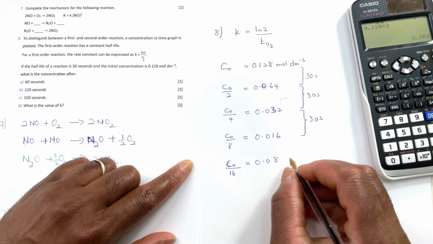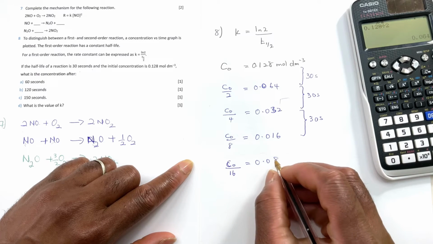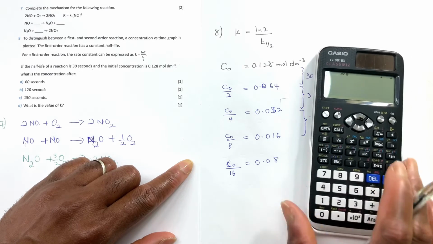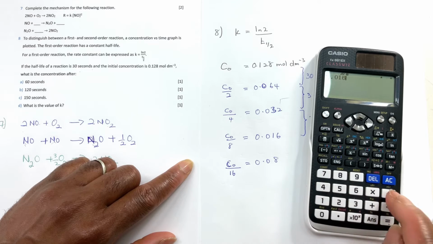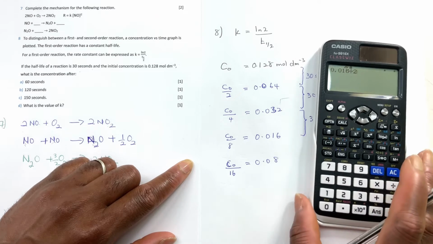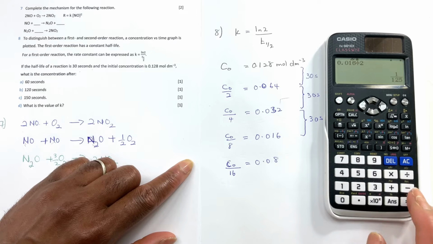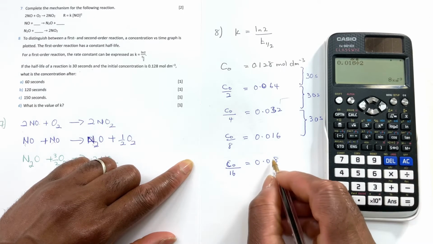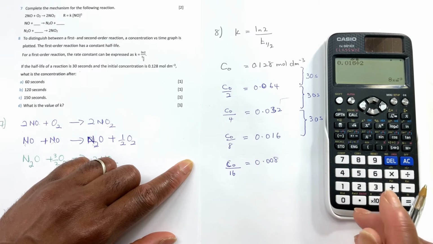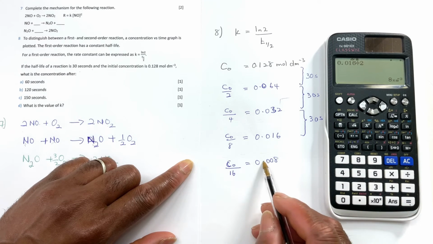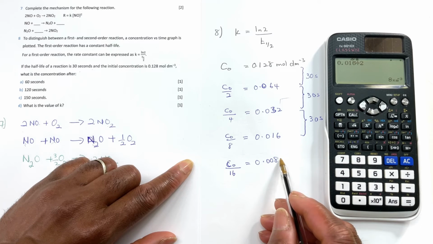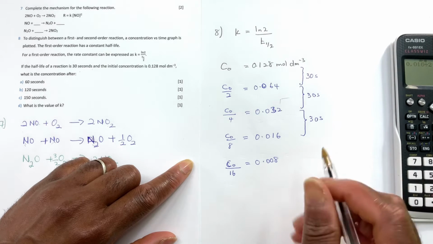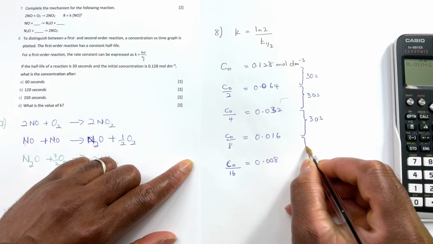Is that 0.8? Because we got 0.016 divided by 2, so just 0.008. That's what I meant. There you go. Does that make sense? 1, 2, 3. So that's good. That's 0.008, and that's the other half-life.